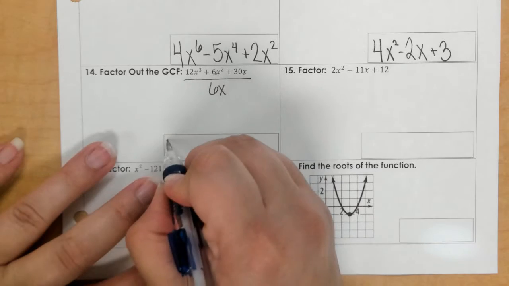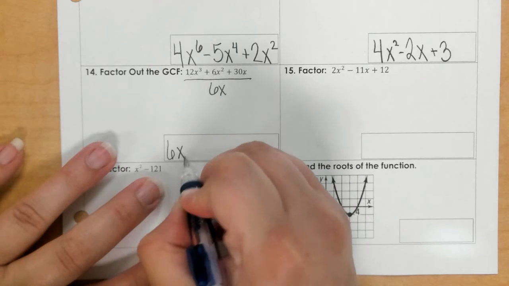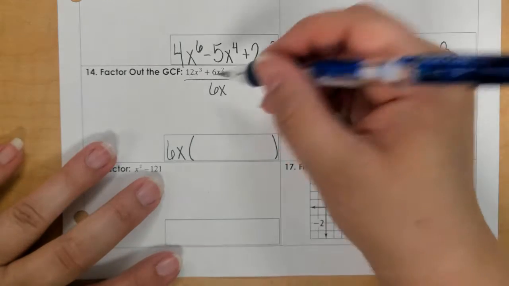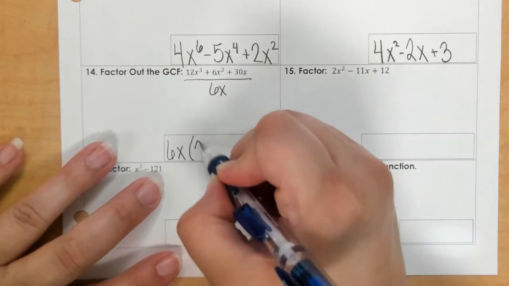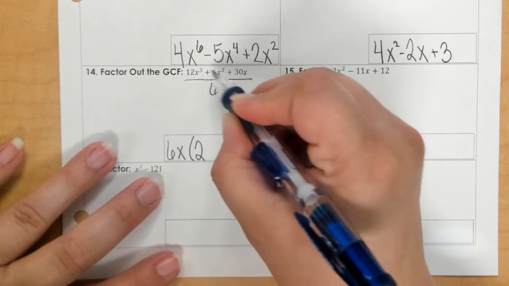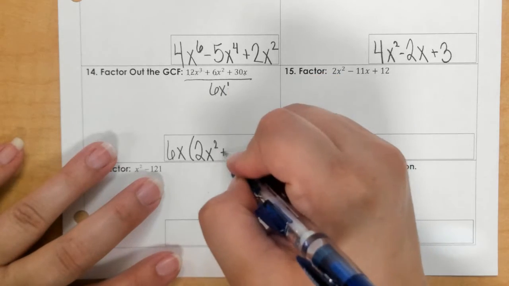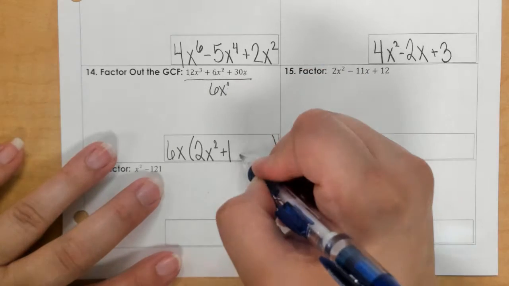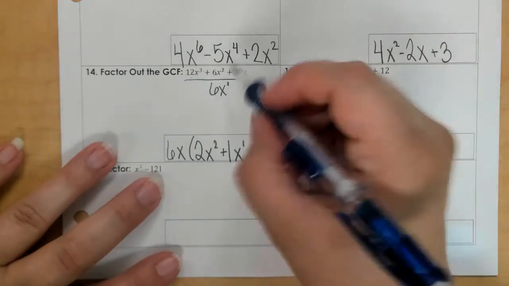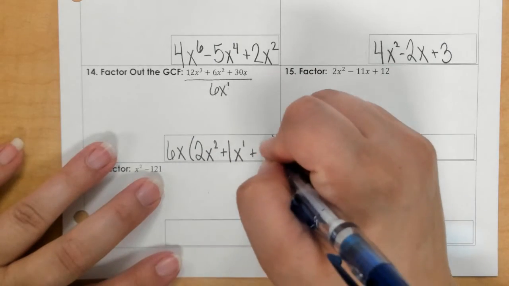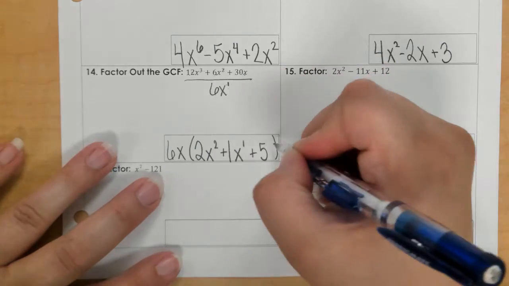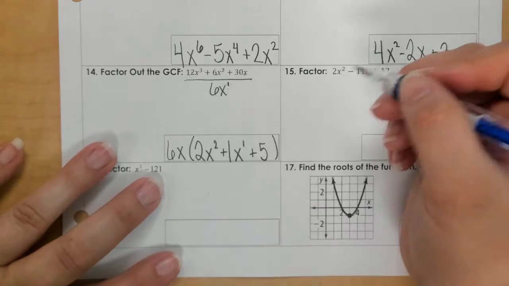So now for the GCF, you bring the GCF down, and now you divide. So 12 divided by 6, 2. Subtract your exponents. We get x squared. 6 divided by 6 is 1. 2 minus 1 is 1. 30 divided by 6 is 5. And 1 minus 1 is 0, so we don't write that.